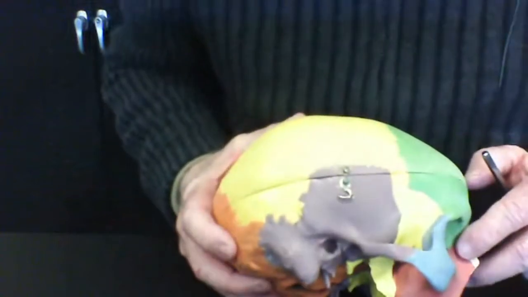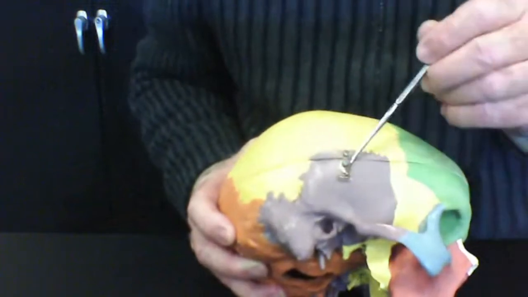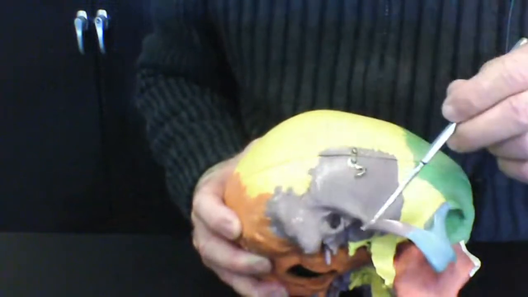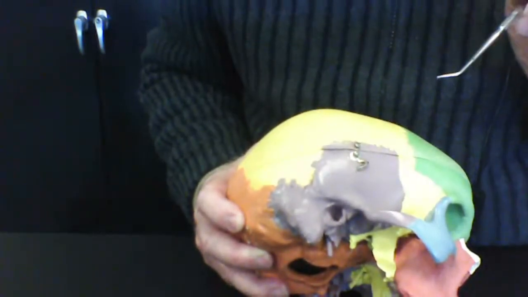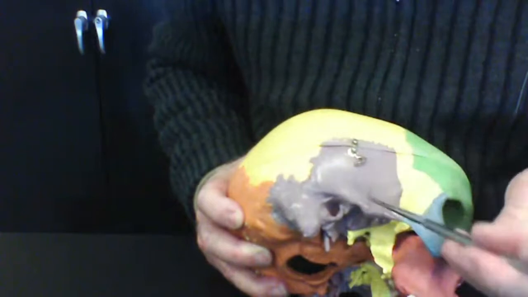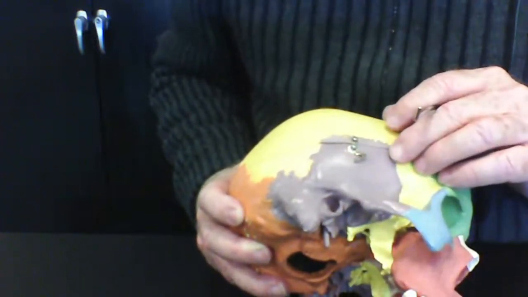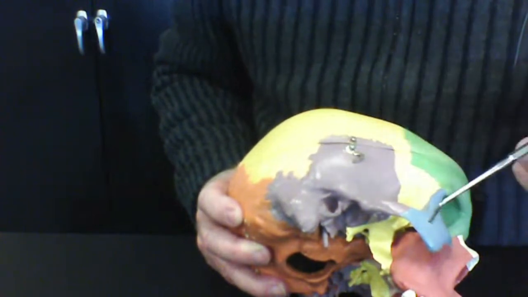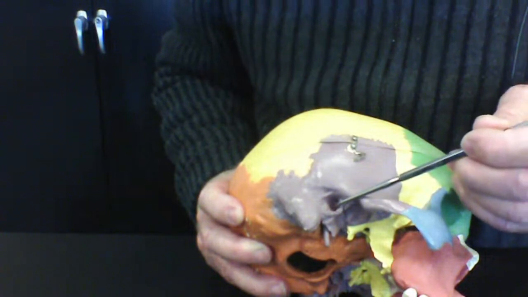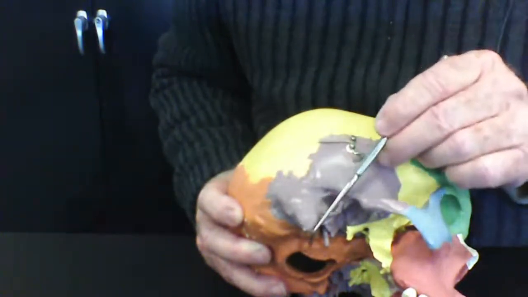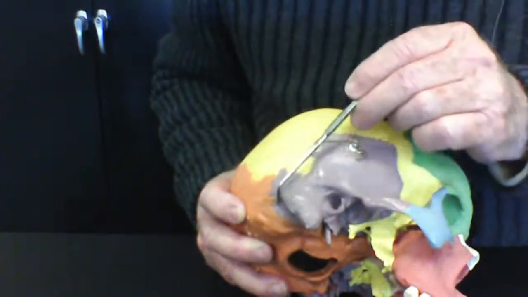If I take a look at the temporal bone, this has a number of distinct features. It has an opening. This is where your ear is, and your ear has an opening. That is called the external occipital protuberance. Right behind it, we have the mastoid process.